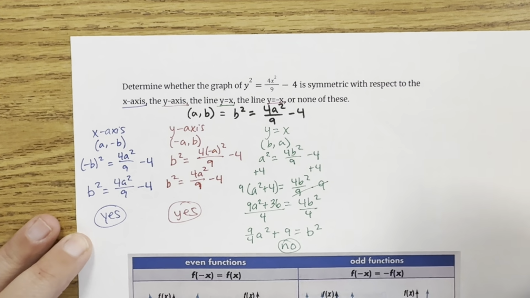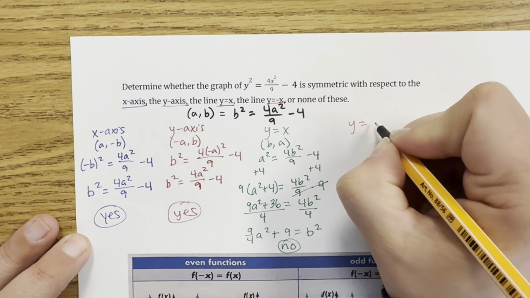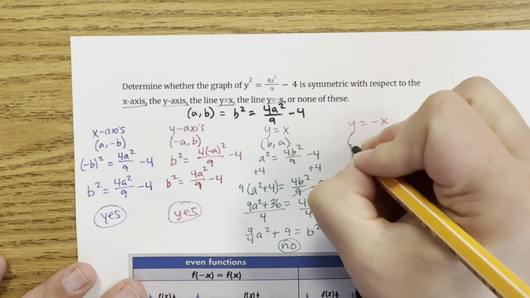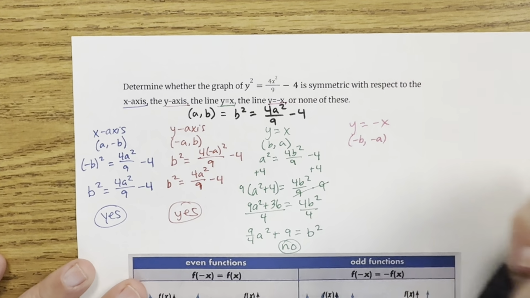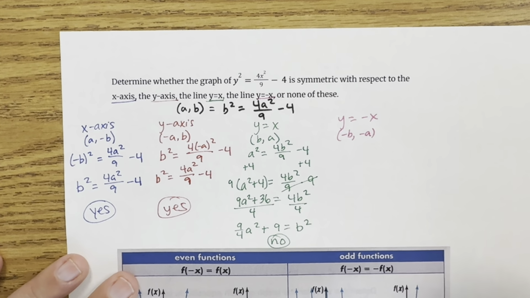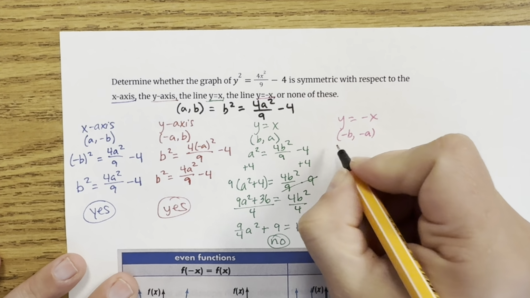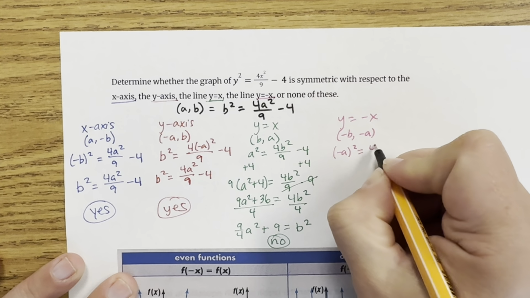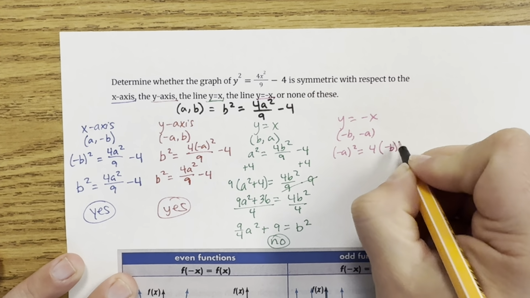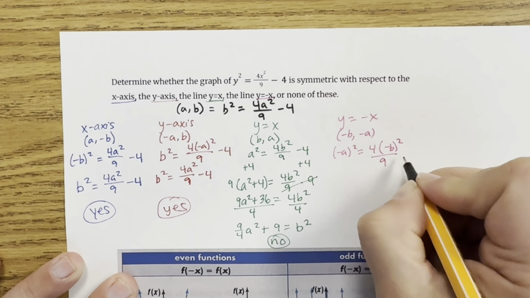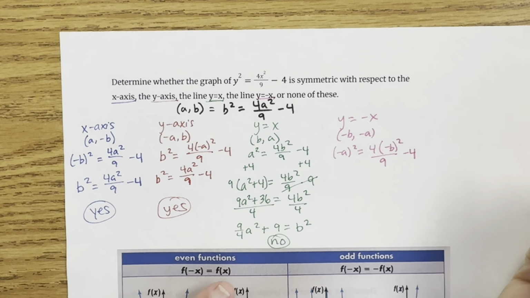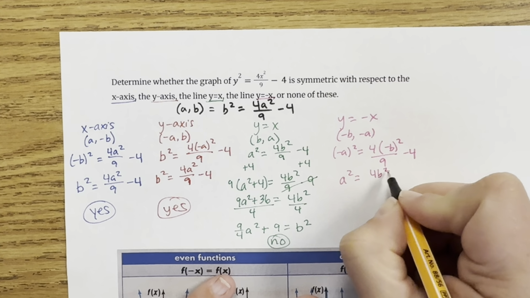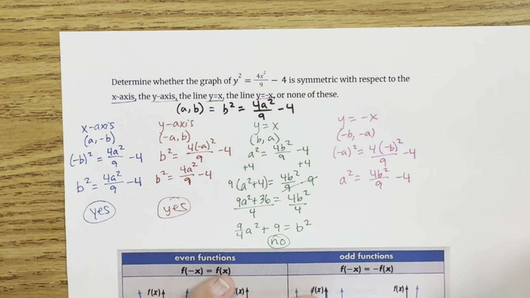And then my last one here, the y equals negative x. And I'm going to plug in negative b, negative a, and I'm going to solve for that one. So I'm going to have negative a squared, 4 times negative b squared, all over 9 minus 4. That gets me a squared minus 4b squared over 9 minus 4.